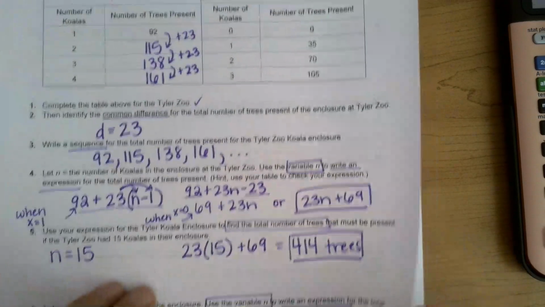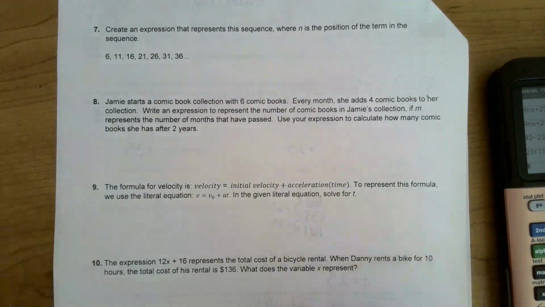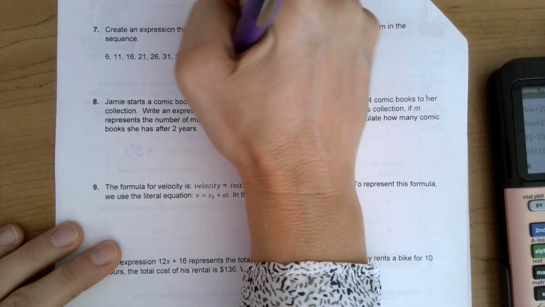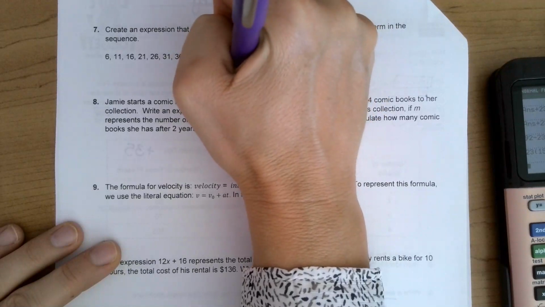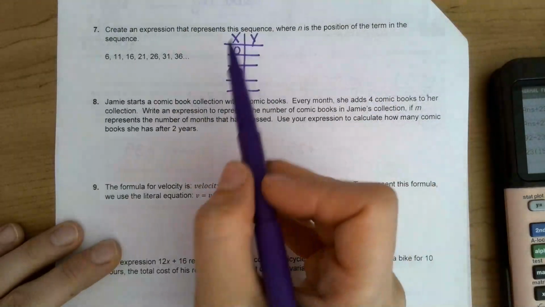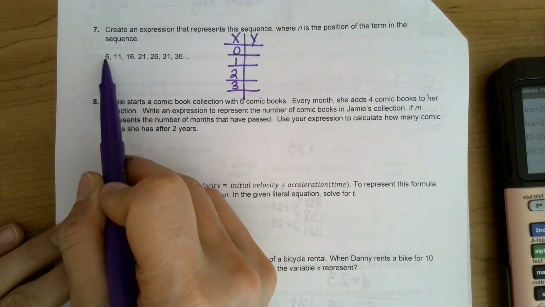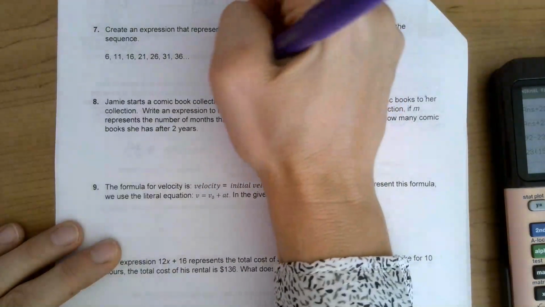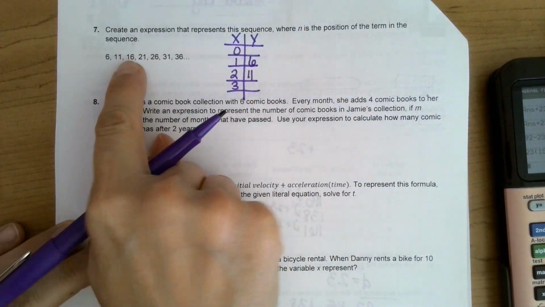All right, number 7. Create an expression that represents the sequence, where n is the position of the term in the sequence. All right, so sometimes it helps to create a table. You might want to start at 0 if you like slope-intercept form. So here, we don't need a ton of rows. If you're given a sequence, this is when x equals 1. So the first term is 6. The second term is 11, so 2, 11. The third term is 16.